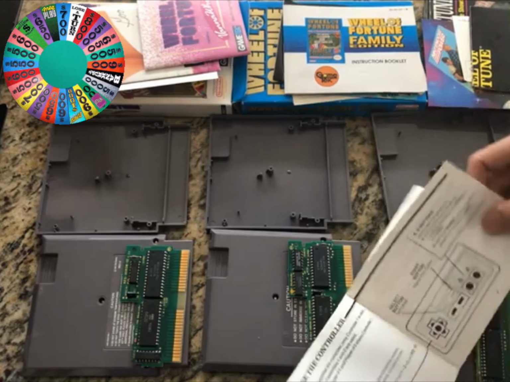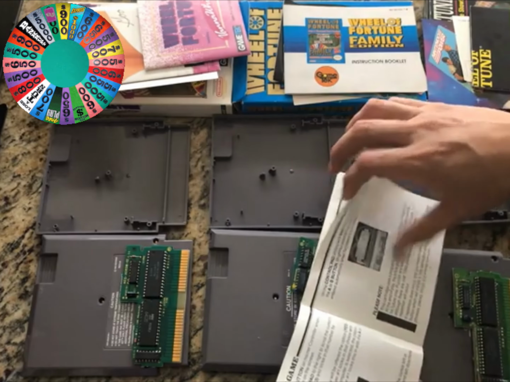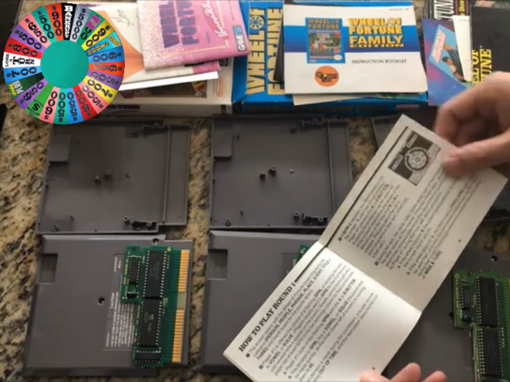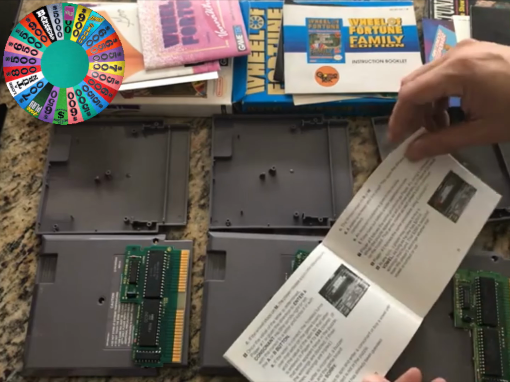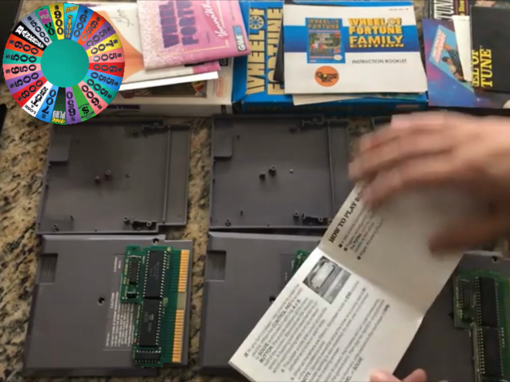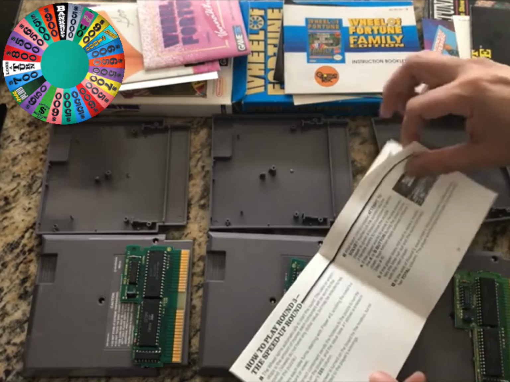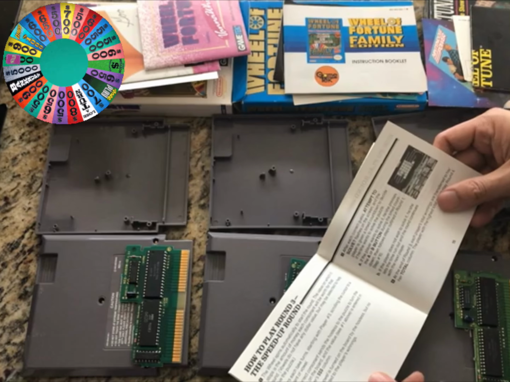Really good. It has the user controller, setting up the game, explaining how to set up the game, how to play the rounds, continue playing the rounds, how to play round 2. Of course, anybody who's familiar with Wheel of Fortune knows there are 3 rounds.